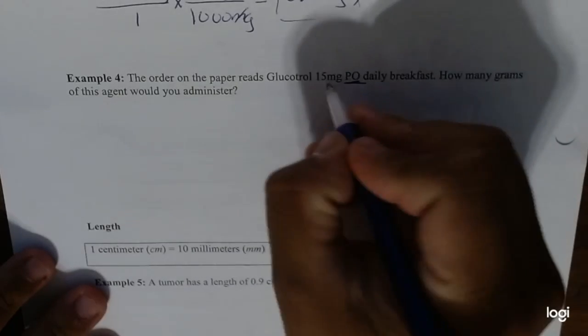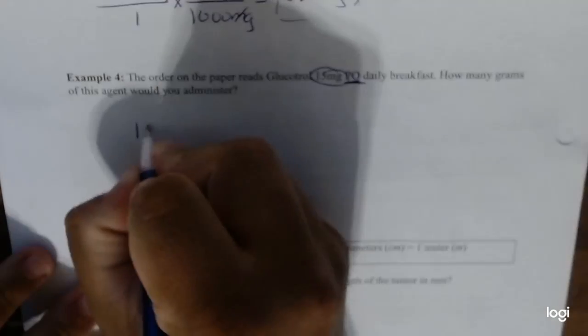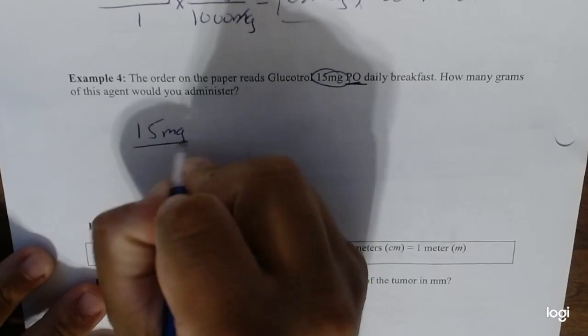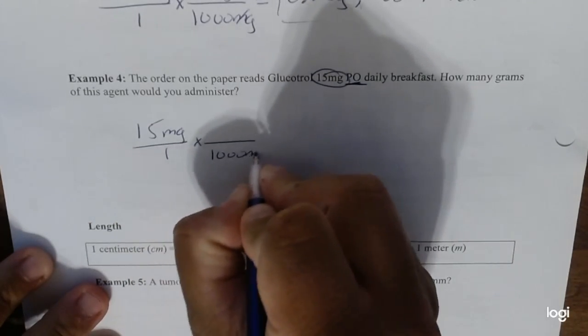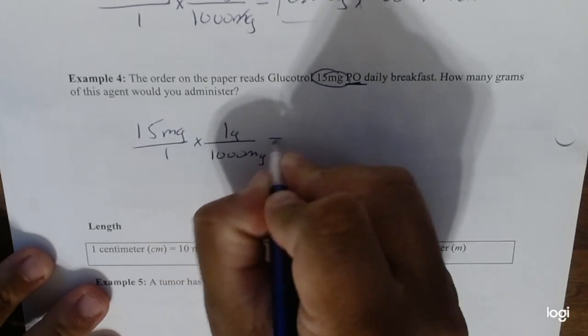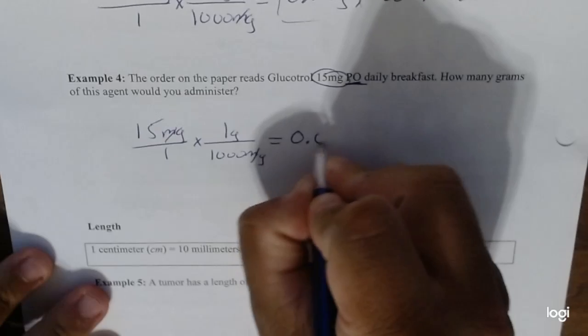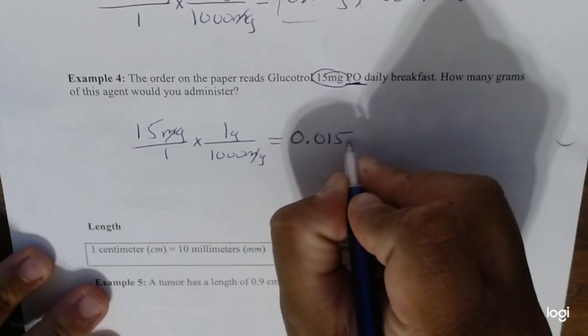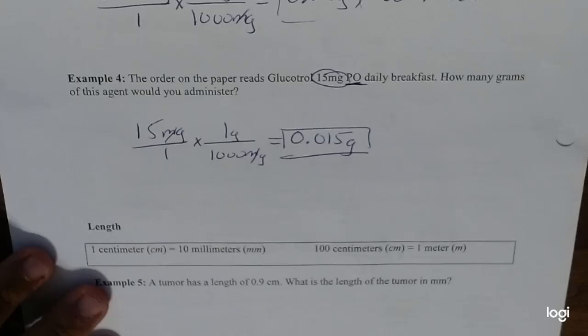Okay. So we want to convert this into grams. We know there's 15 milligrams. That's what you start with. Times, again, for every 1,000 milligrams, there's 1 gram. So multiplying these out should give you 0.015 grams. And there we go.